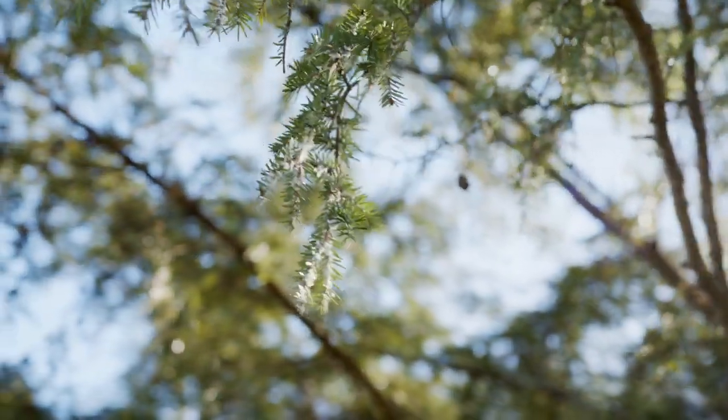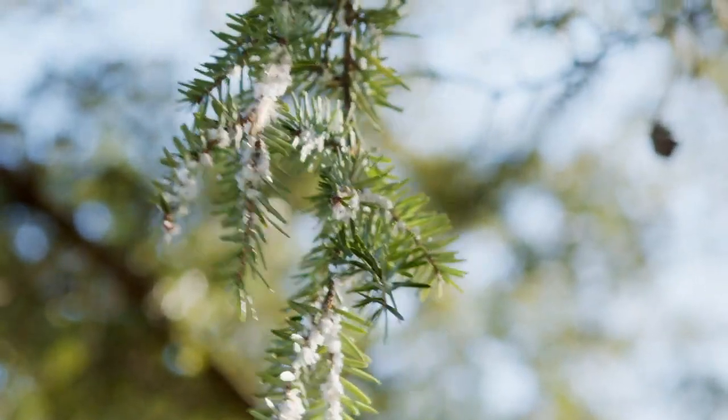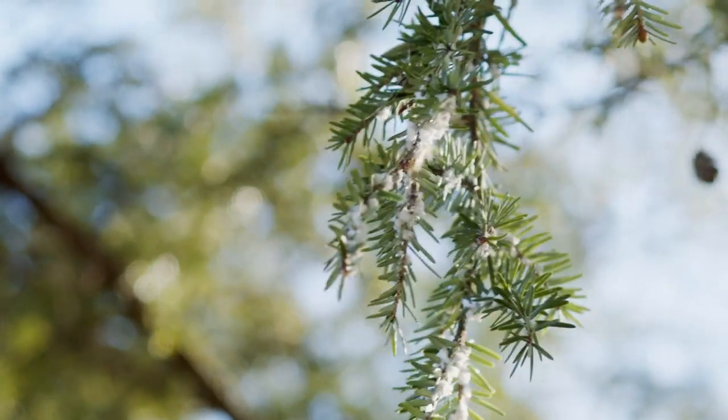This insect is not one that you'll probably notice unless you accidentally brush up against it. But what you will notice is on the underside of the branches, these white little cotton ball looking things, which is actually a waxy secretion that the adult HWA produces to cover itself and protect itself from the elements.